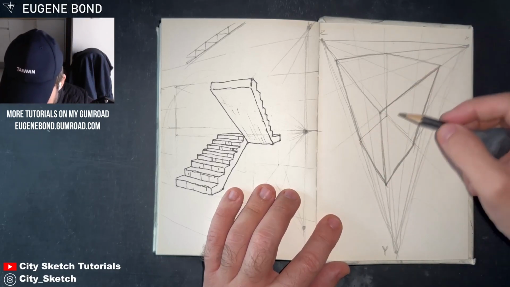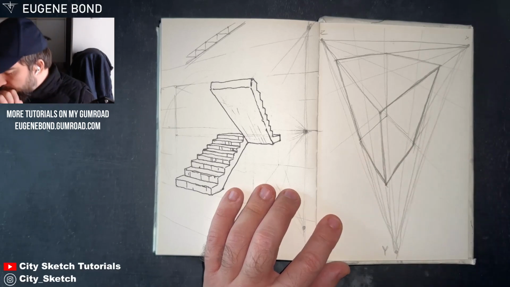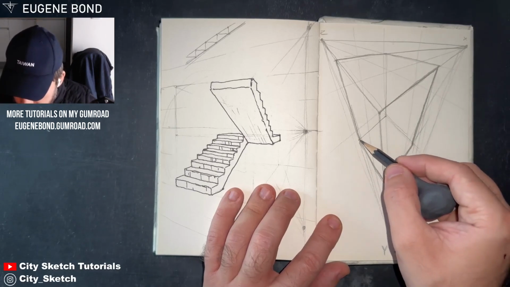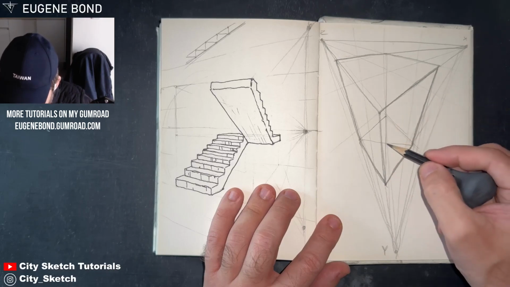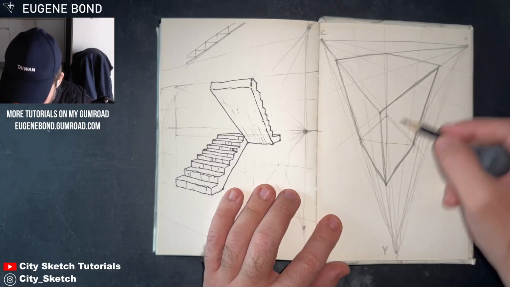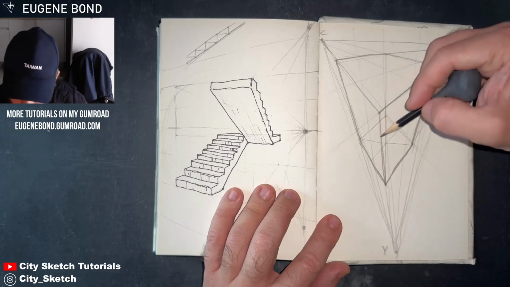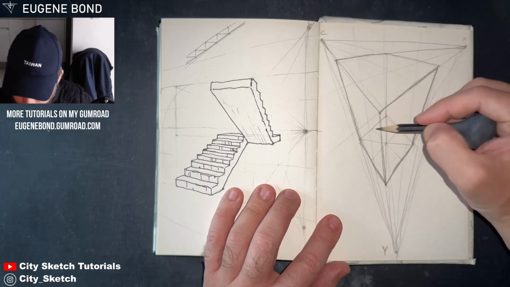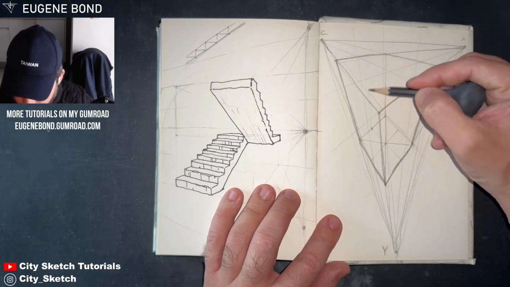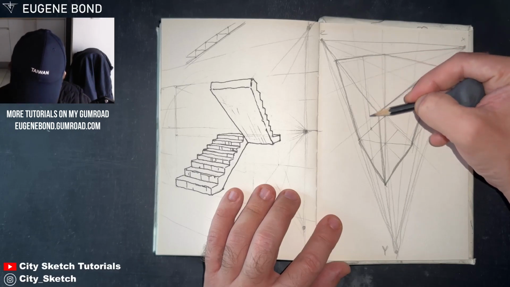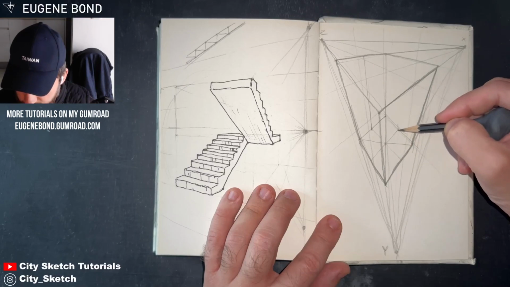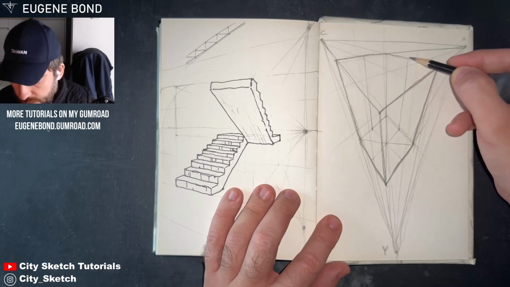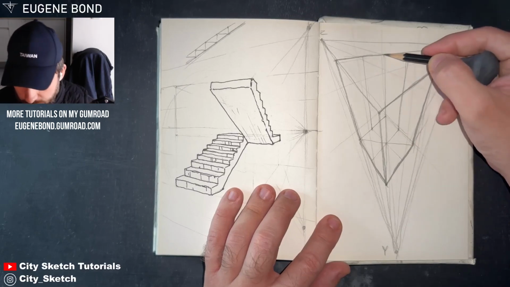So now as before, I find this kind of center, then I project it, and I can use this same point to project it kind of to the y vanishing point.